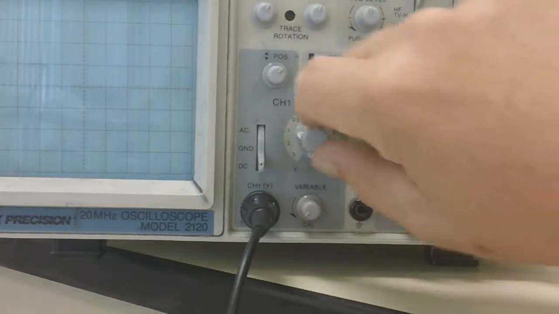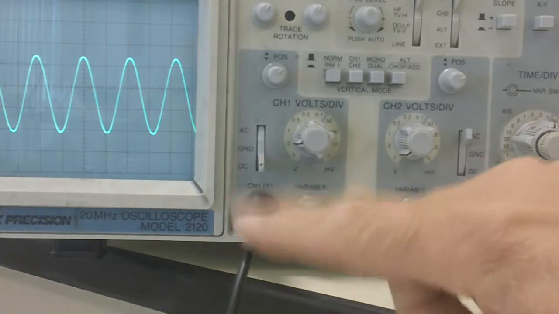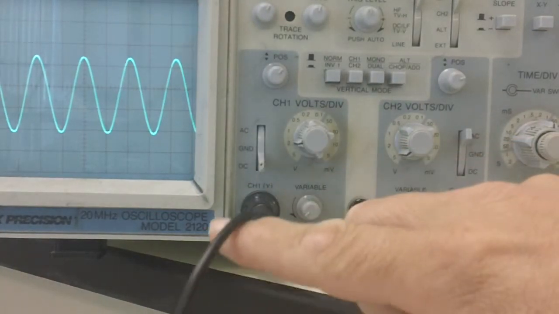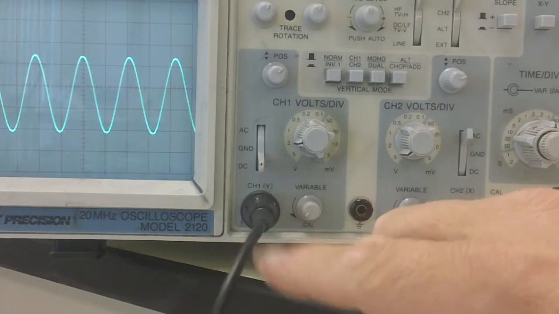The DC portion of this means that we can test DC on this also. If for some reason we want to check the DC along with the AC sine wave, we can do so.